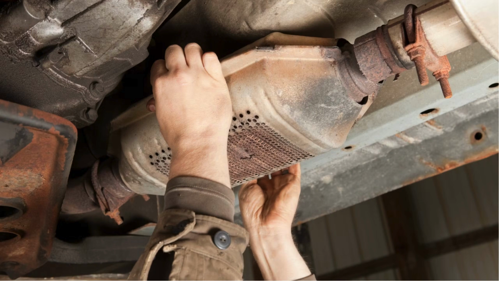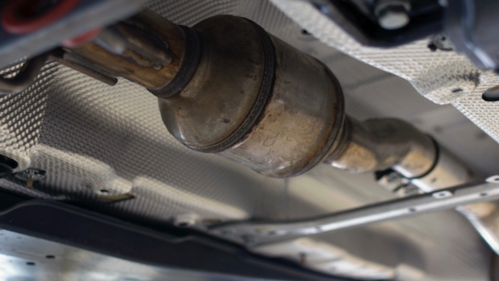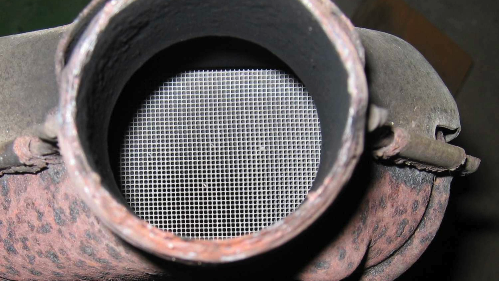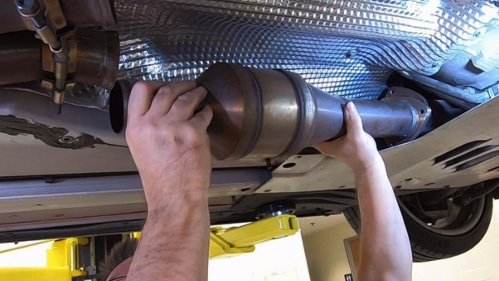To fix the P0420 code, firstly, inspect your catalytic converter properly. Look for any visible damage, discoloration, or excessive heat. If you notice anything unusual, it might be time to replace it.